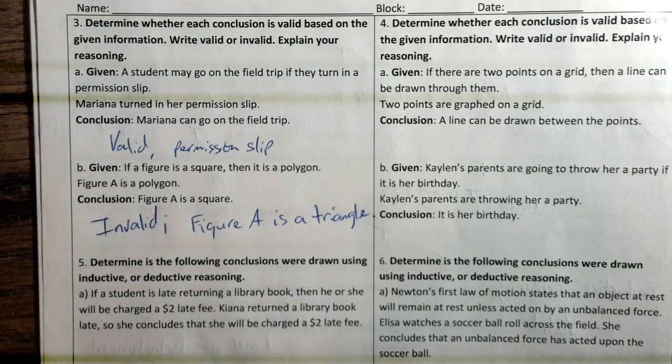But if it says figure A is a polygon, figure A doesn't have to be a square, because our given tells us that, that's not the only type of polygon. I hope that makes sense. I know in class, talking to a lot of you guys, a lot of you are overthinkers like me. If this bothers you, then we'll talk privately later together about this, because I know it bothers me too.